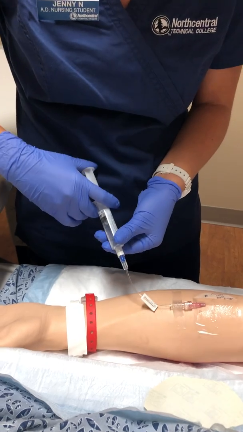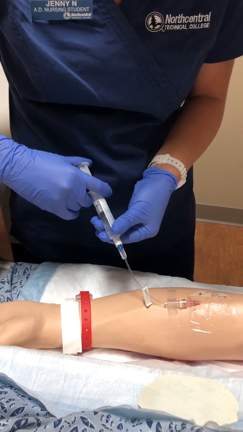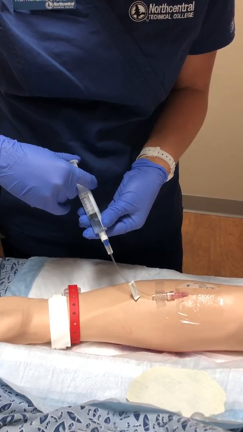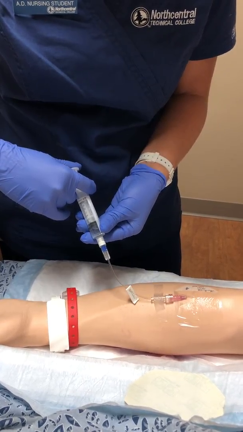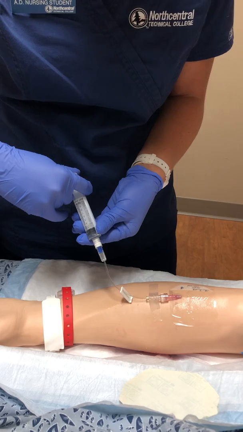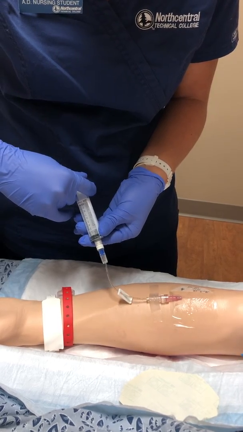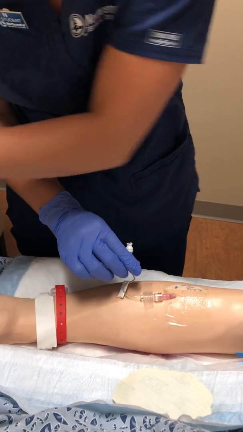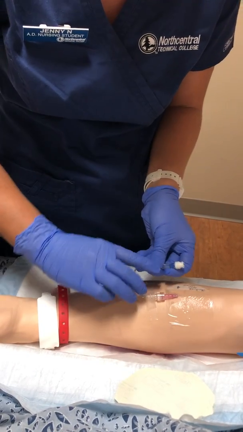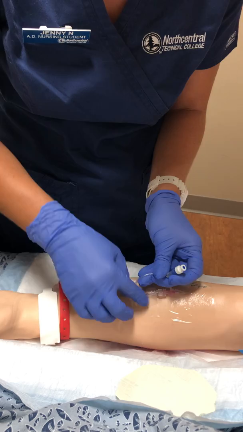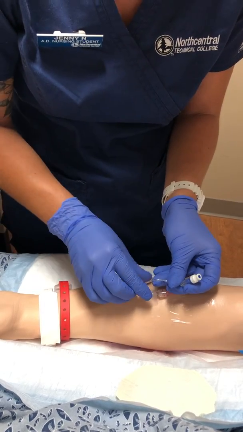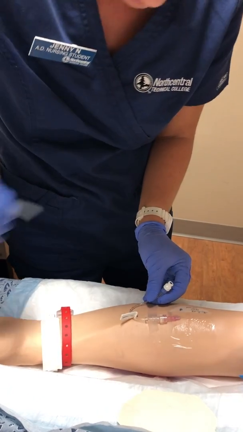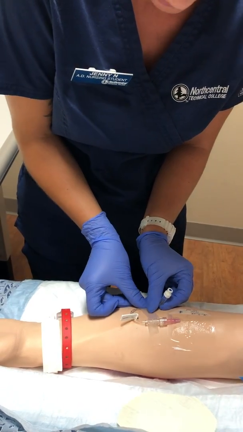I'm going to finish flushing. And I'm flushing with 10 mils of normal saline. How are you doing, Mary? And she says she's doing good. Very good. Got it all flushed. I'm going to disconnect, and I'll put that in my trash pile. I'm just going to clamp this right here. And I'll tape that in place so it's not flopping around everywhere. It just kind of keeps it more secure.